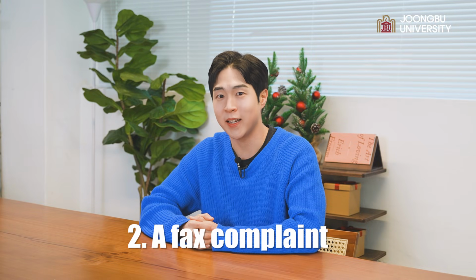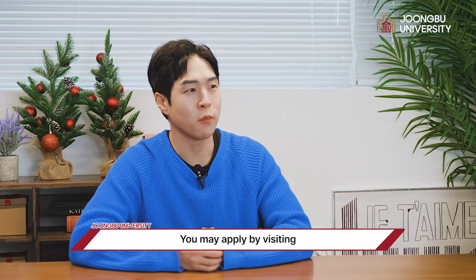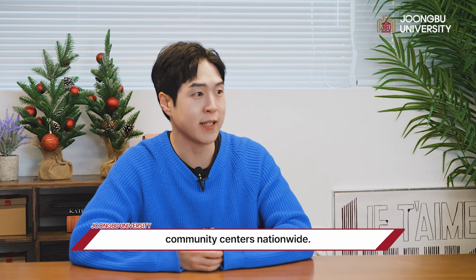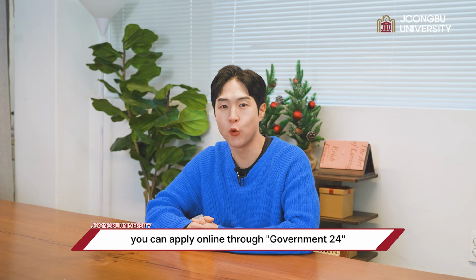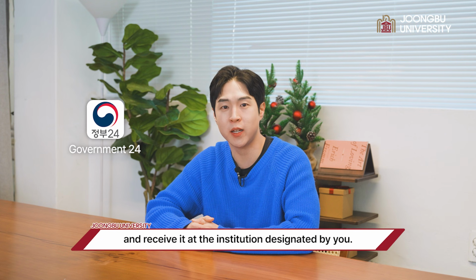The second is a fax application. You may apply by visiting community centers nationwide. To apply online, you can apply through Government 24 and receive it at the institution designated by you.